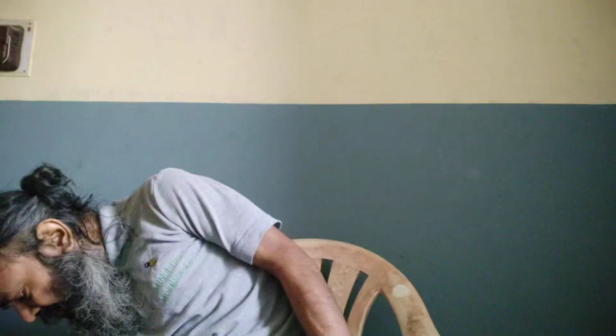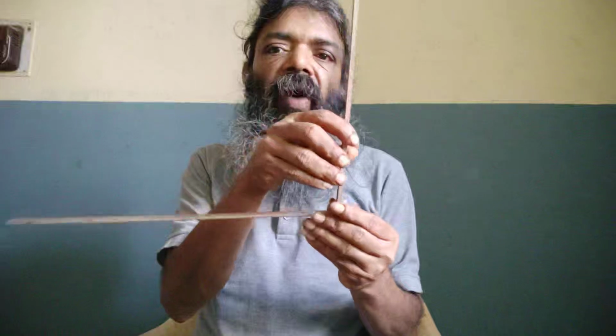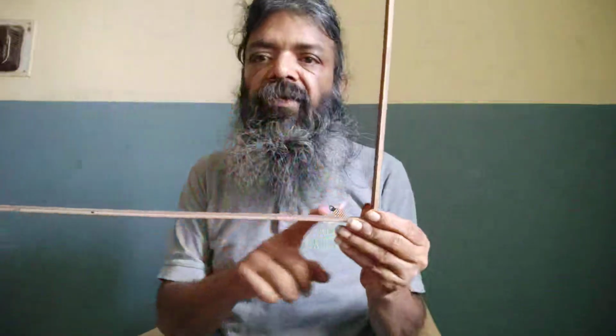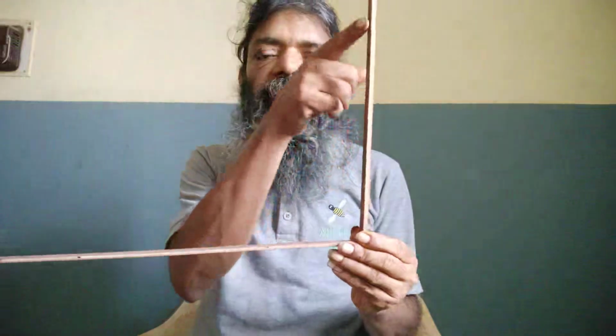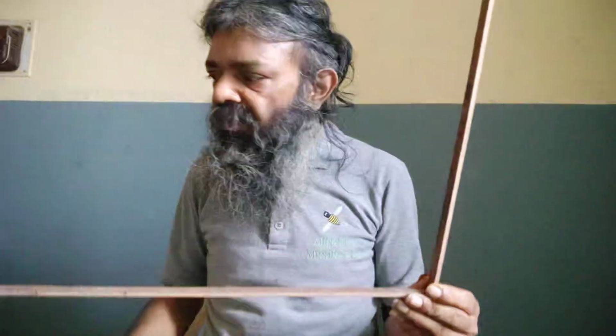What is the circumference of this circle? That is the question. This is the x-axis and this is the y-axis.